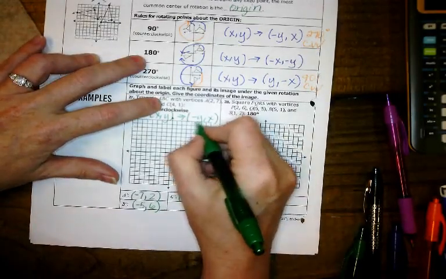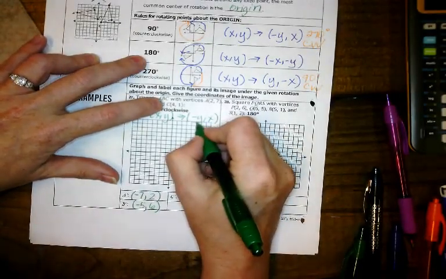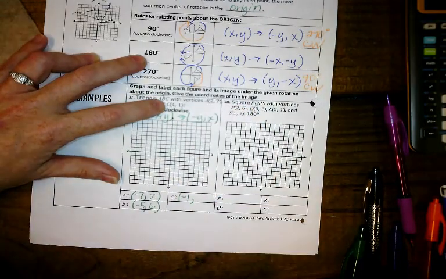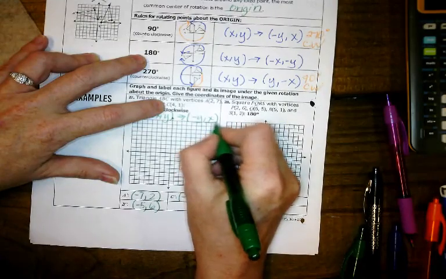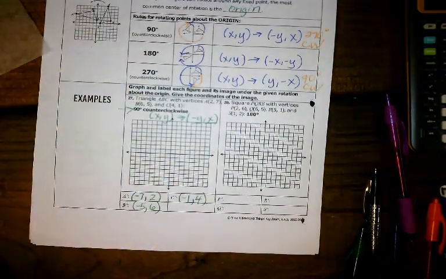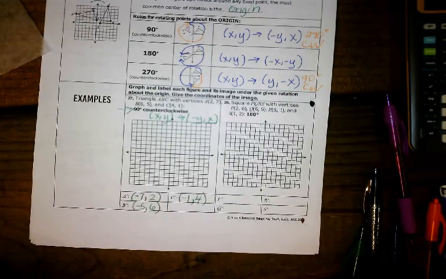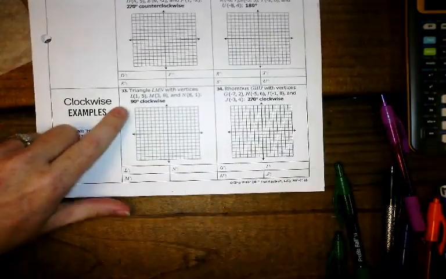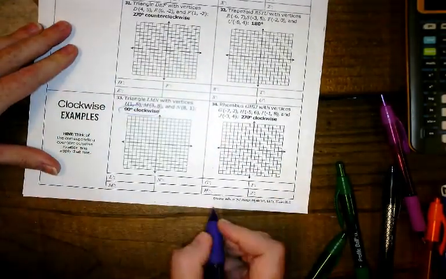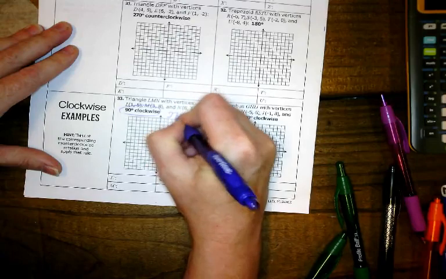Did we do it? Did we get through the whole thing? Well, if I said 90 degrees clockwise, what's 90 degrees clockwise the same as? 270 degrees counterclockwise. So that rule takes x, y and goes to y, negative x. And you just use that rule instead.